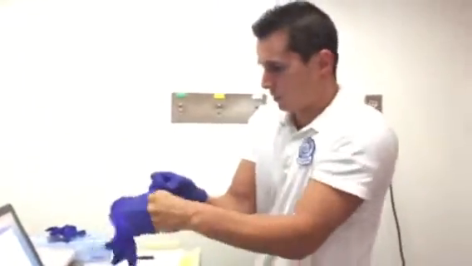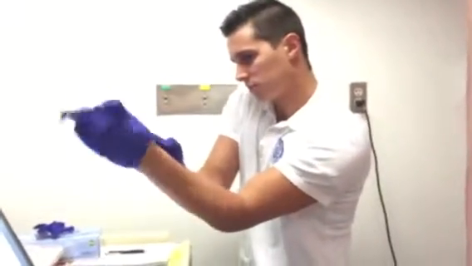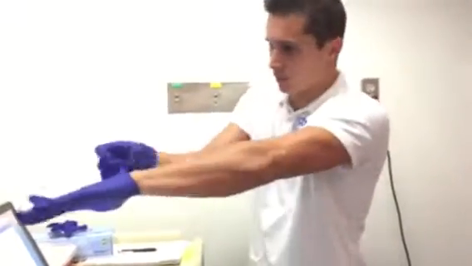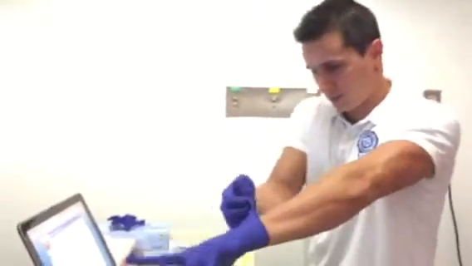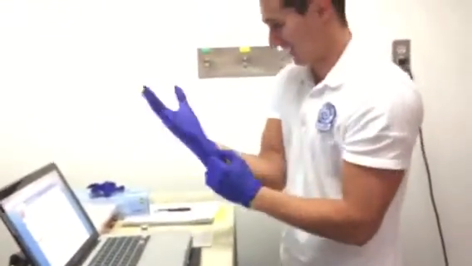These gloves are impossible. Yeah, they're really tight, but they work. And they're blue. They're very blue. Very interesting.